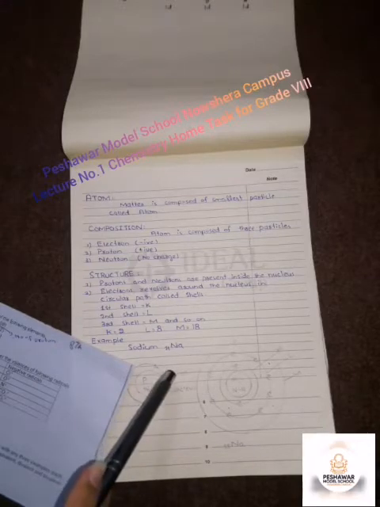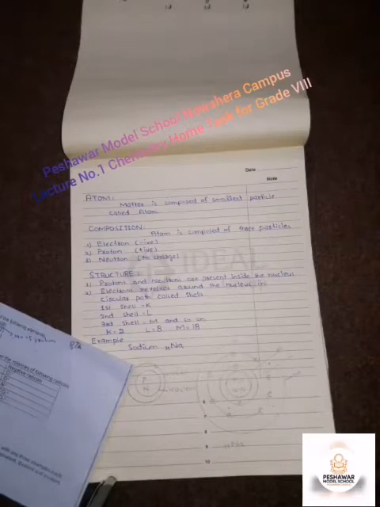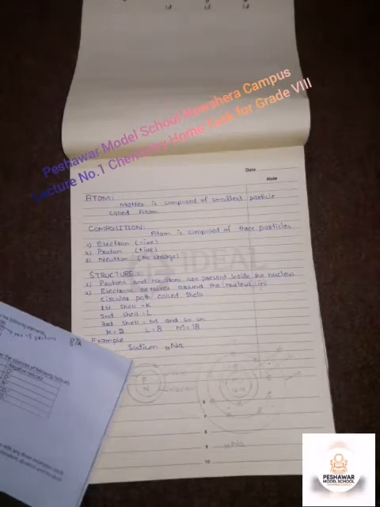The symbol of sodium is Na. Symbol means the shortest name of an element. Atomic number of sodium is 11. Atomic number means the number of protons, that is, how many protons are present in an atom. The atomic number of sodium is 11. It means that it has 11 protons, and I have told you that the number of protons is always equal to the number of electrons. Sodium has 11 protons, so it has 11 electrons. Protons are present in the nucleus of an atom. And how are the electrons arranged in various shells?